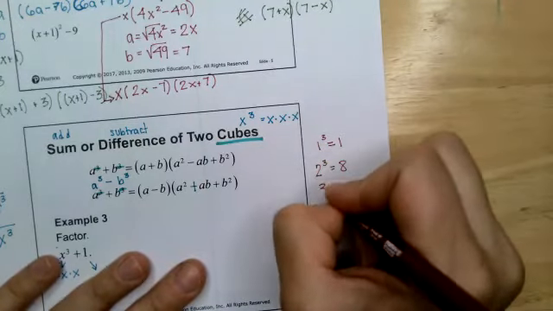X times x squared is x cubed. X times a negative x is a negative x squared. X times 1 is x. 1 times x squared is x squared. 1 times negative x is a negative x. 1 times 1 is 1. Right? This cancels with this. This cancels with this. And I'm left with x cubed plus 1.